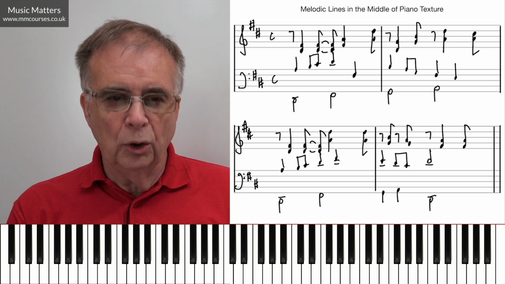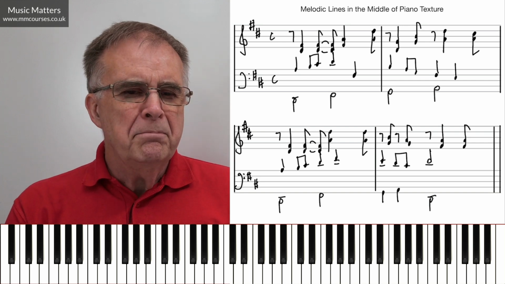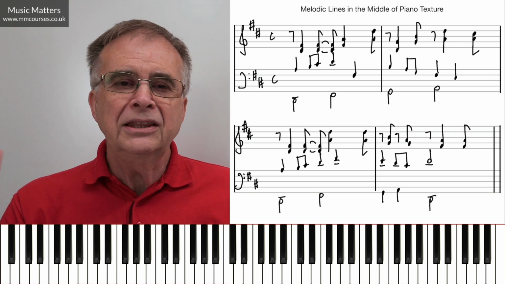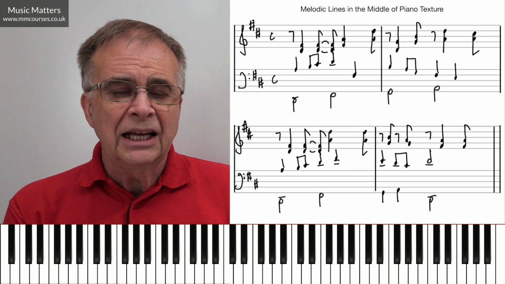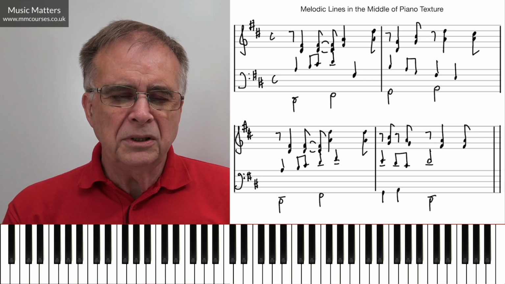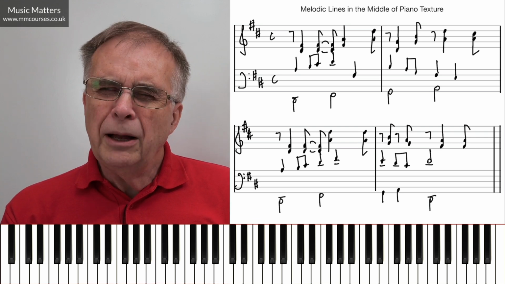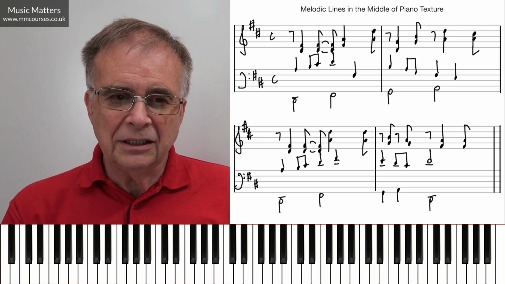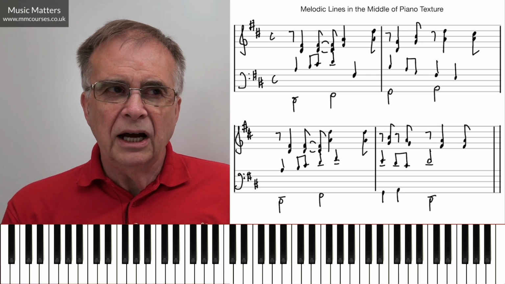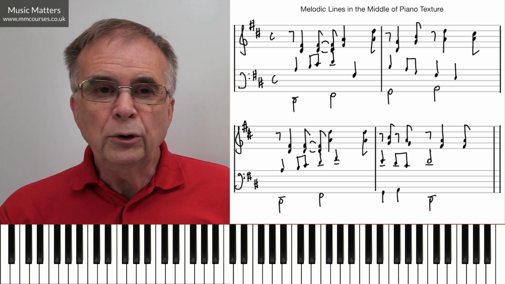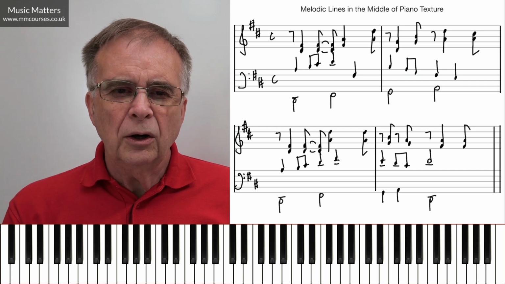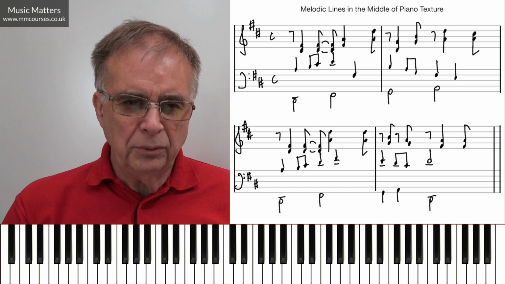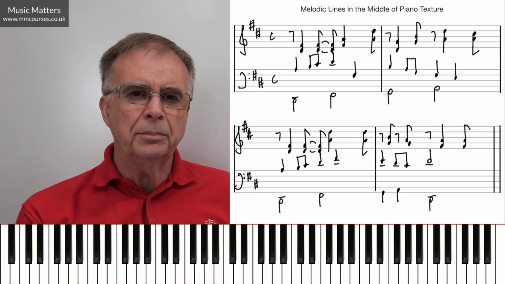I want to try and address those two audiences, because many a time, particularly in the exam room over the decades, I've heard people play pieces of music like this without perhaps realizing that the melody is in the middle of the texture. So either they just don't focus that melody at all, or they're still thinking, well, the most important thing is at the top. So they kind of play.